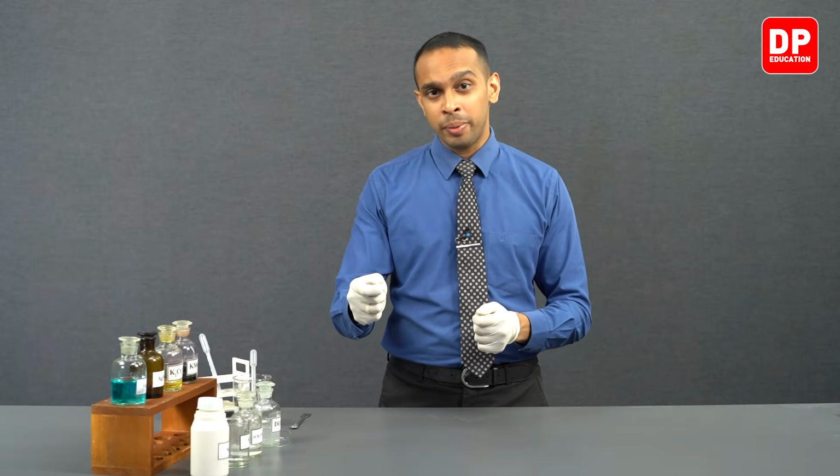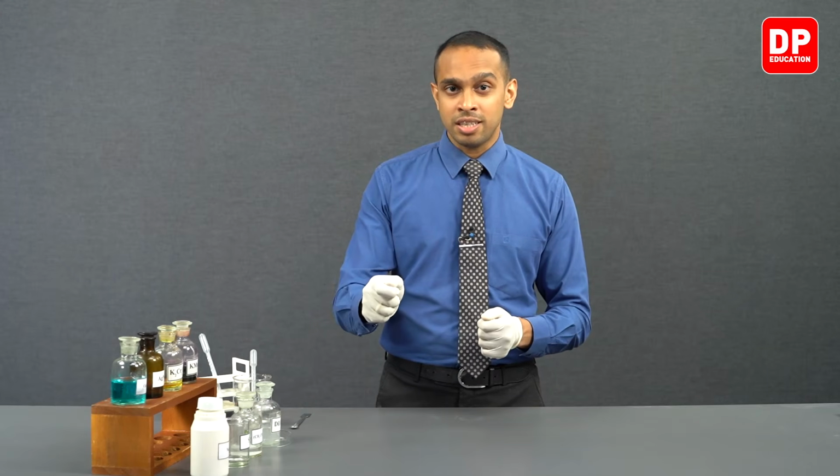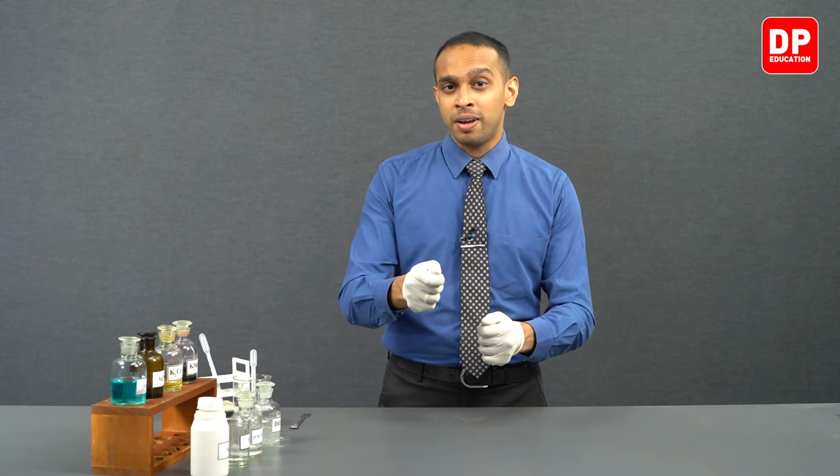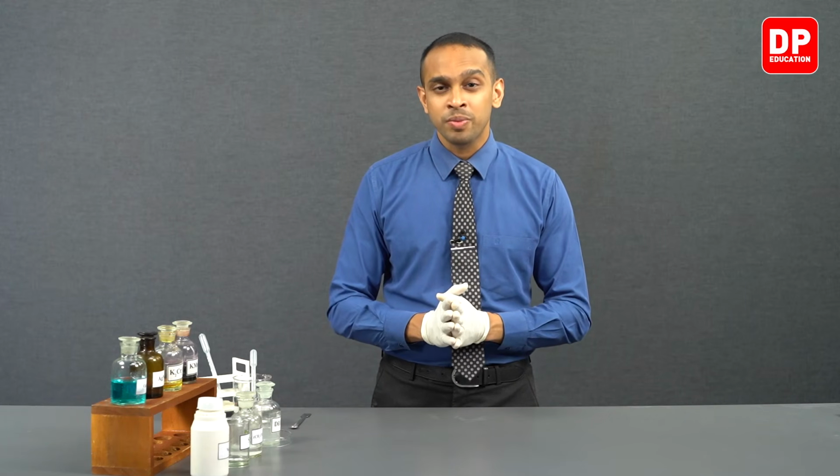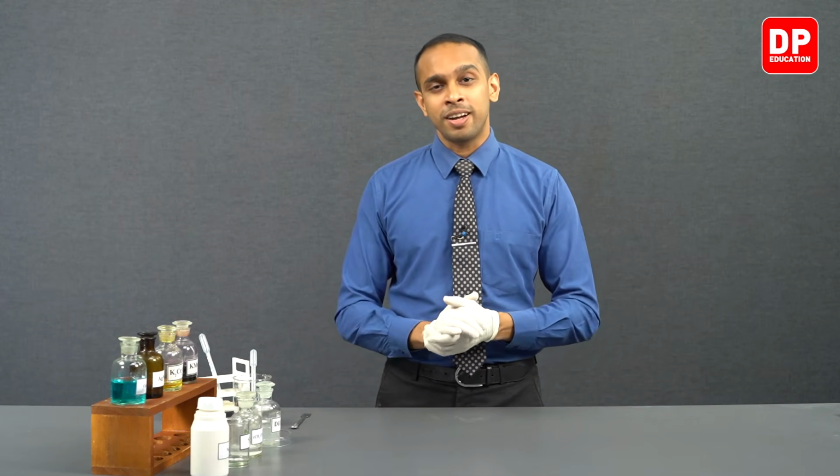However, you can further identify that hydrogen sulfide has been formed by taking a filter paper and dipping the filter paper in lead acetate, and if you expose this filter paper to the hydrogen sulfide gas that is produced, we observed that there is a black color shiny precipitate that is formed, which is lead sulfide.